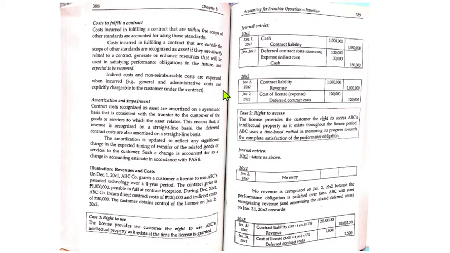So let us take a look at the illustration. So on December 1, ABC grants a customer a license to use ABC's patented technology over a 4-year period. The contract price is 1 million. Okay, during December, meron siyang direct contract cost 120 and indirect cost 30. The customer obtains control of the license on January 2. So January 2 pa nakuha yung control of the license.